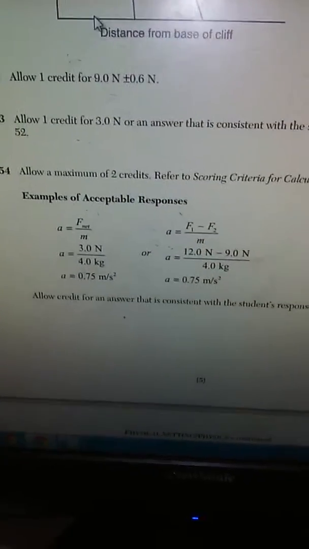53, 3 newtons. 3.2, is that within 10% error? 3 times 1.1. Yes, it is. That's a valid answer. 54. What's the answer? 0.75.